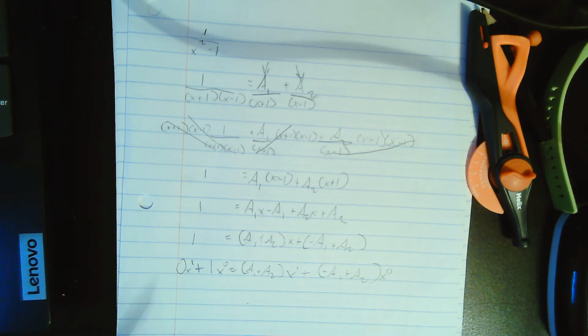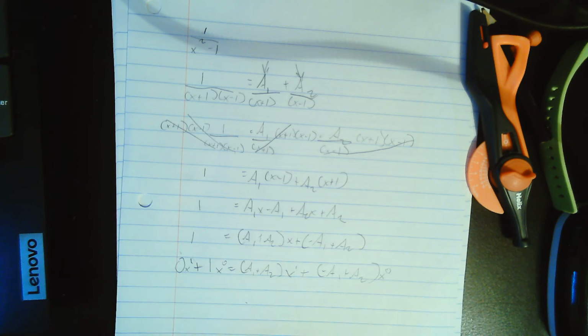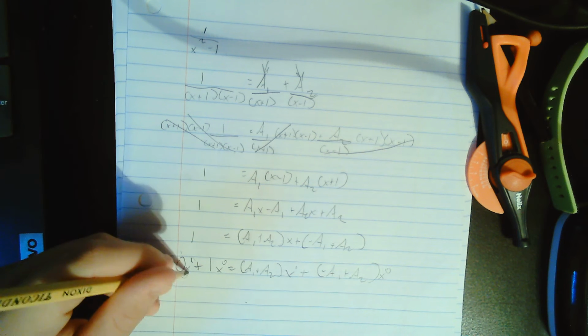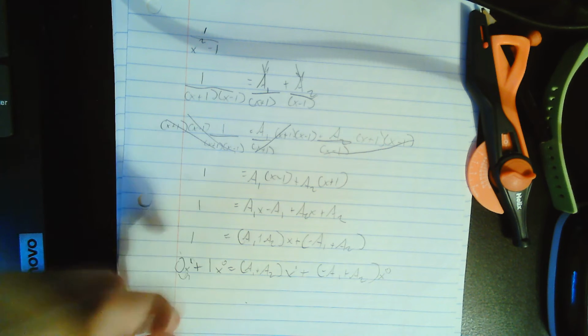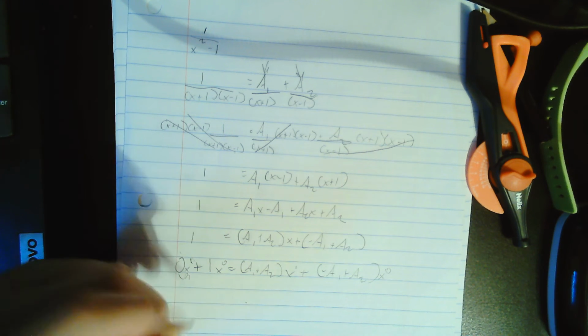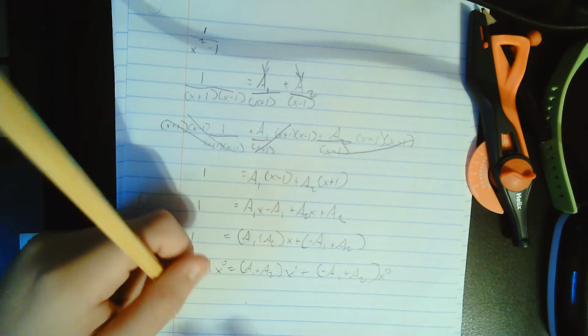Now, you might be asking, well, Devin, why is there an x to the 1 here? Because 0x is never in the problem. But anything times 0 is automatically 0, so it makes no difference. I could put x to the 52,623 for all I care. It makes no difference. Just the 1 makes it a little simpler.